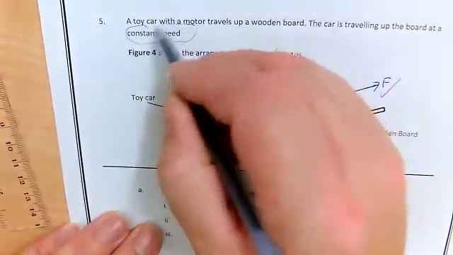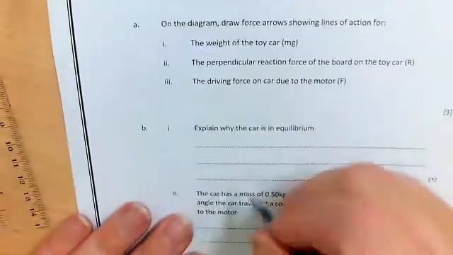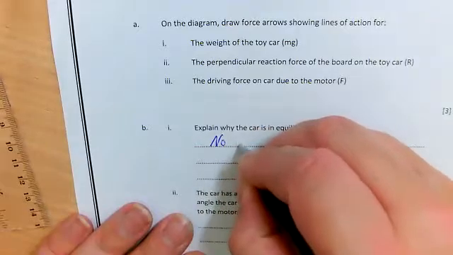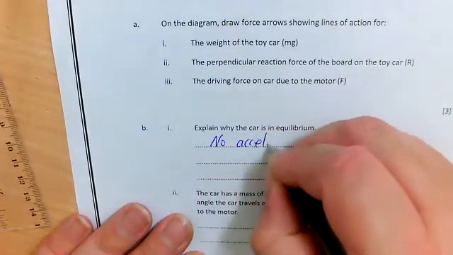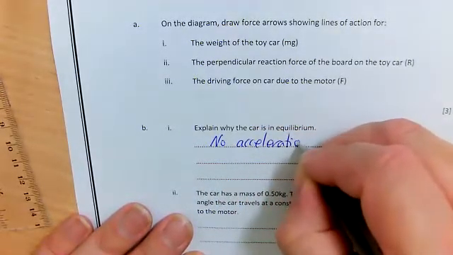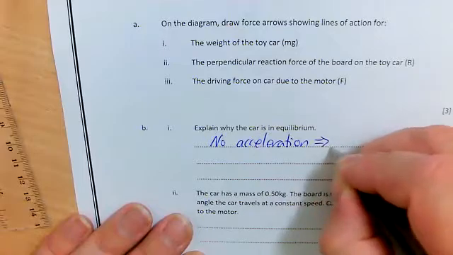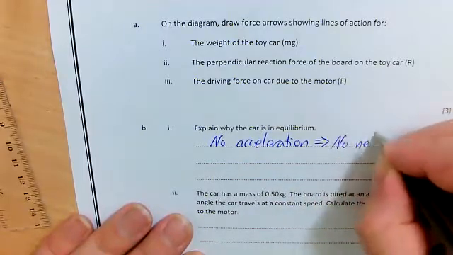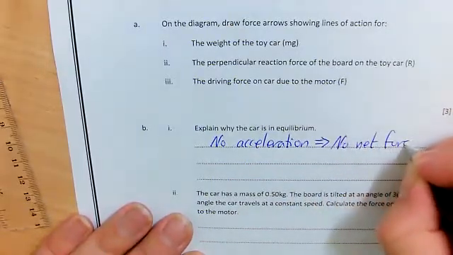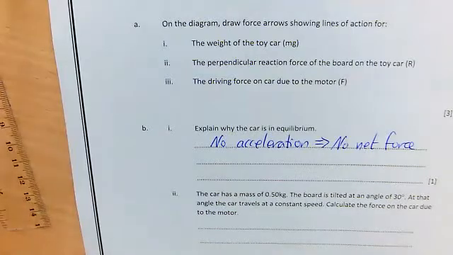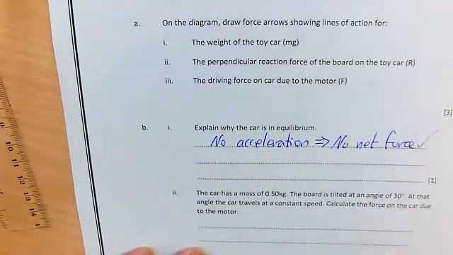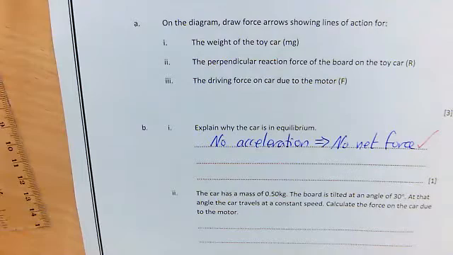So there's no acceleration. If there's no acceleration, that implies no net or resultant force. Okay, that's worth the mark. I'll also accept that all the forces in all directions cancel out or equal 0.